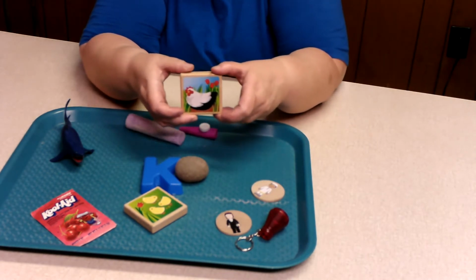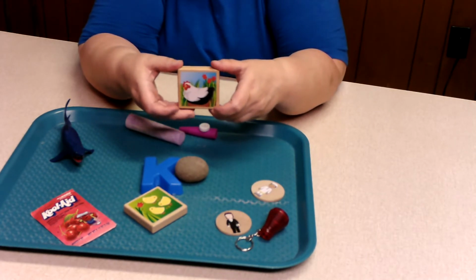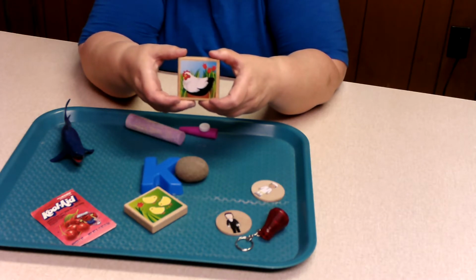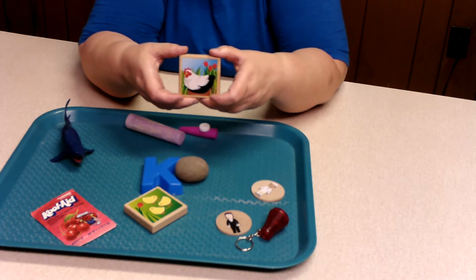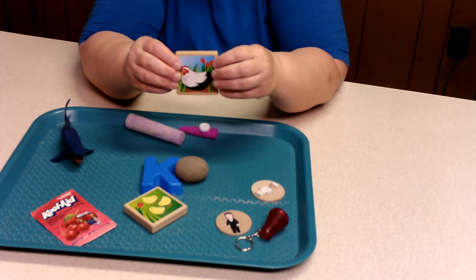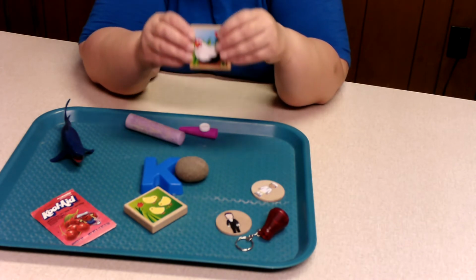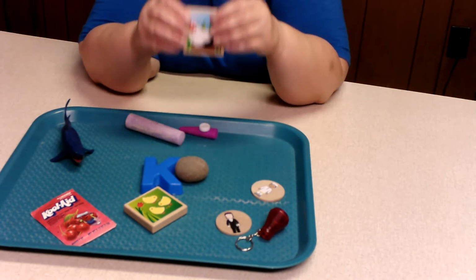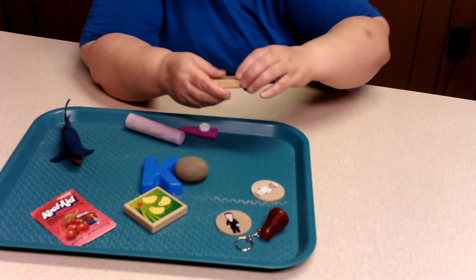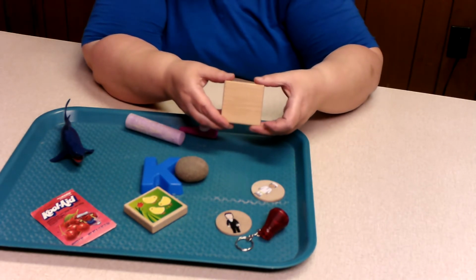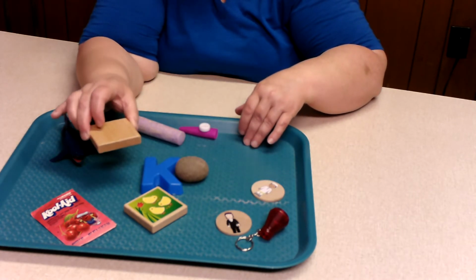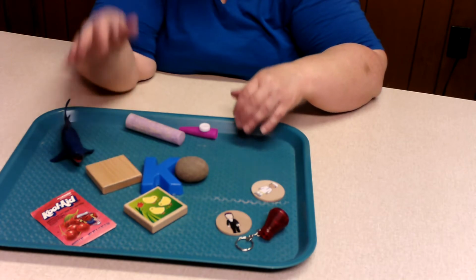And we have a chicken. Do you hear chicken? Chicken. Chicken has a K in the middle, but not at the beginning or at the end. We're looking for ending sounds. We might be able to flip this over and just use it as a block. Block. Block has that sound at the end.